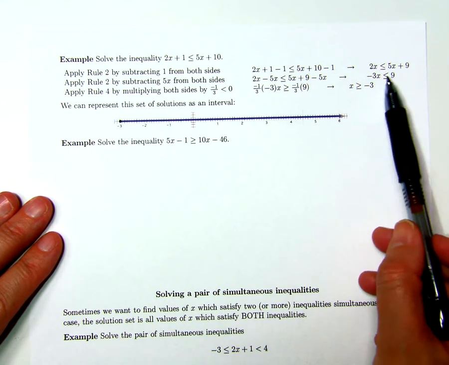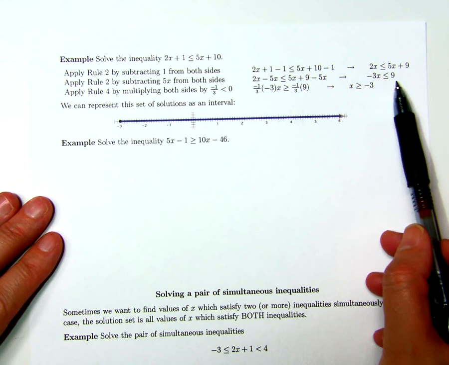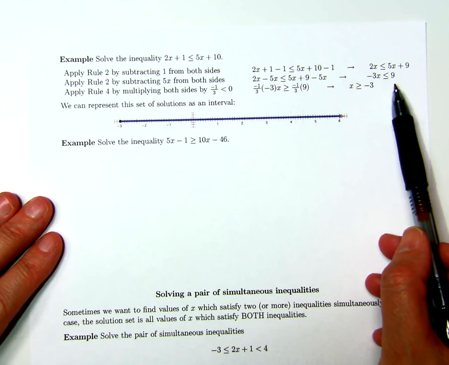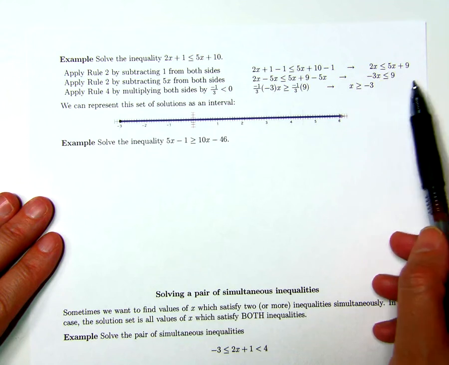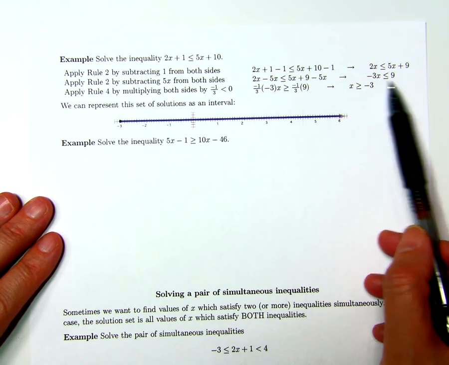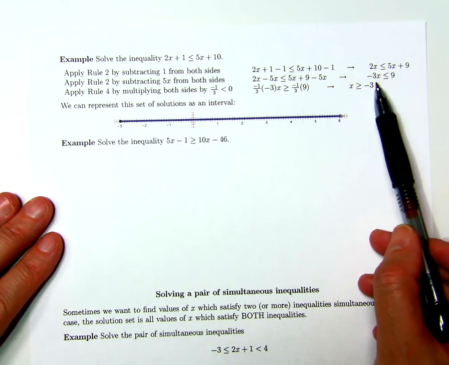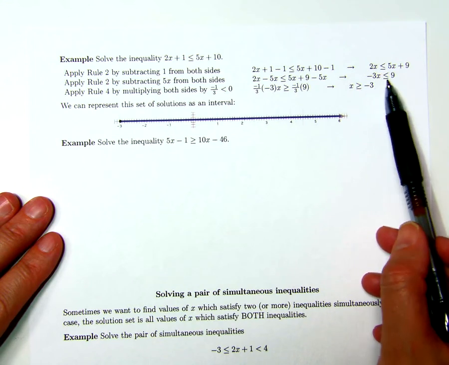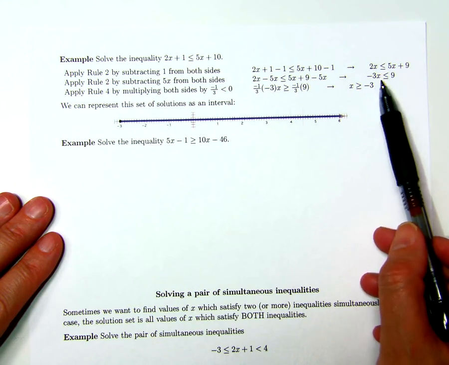So I'm now left with minus 3x less than or equal to 9. And of course this would be a solution set if it were of the form x less than or equal to something or x greater than or equal to something. So I'm going to try to transform it to an inequality of that form.